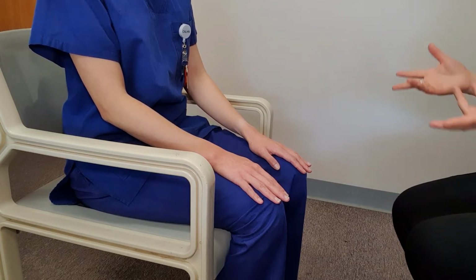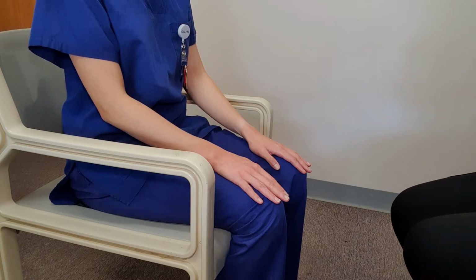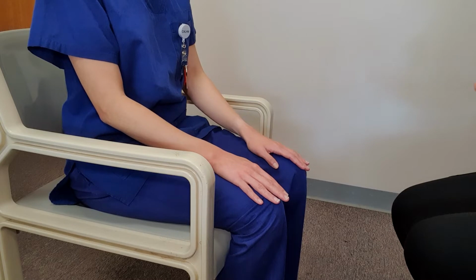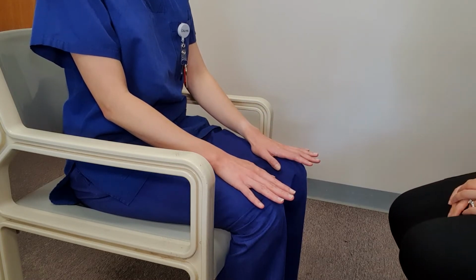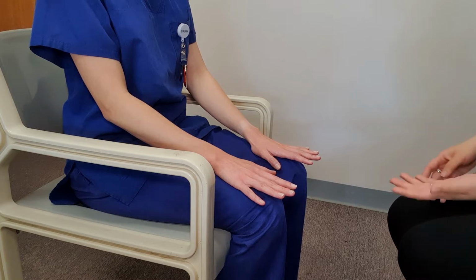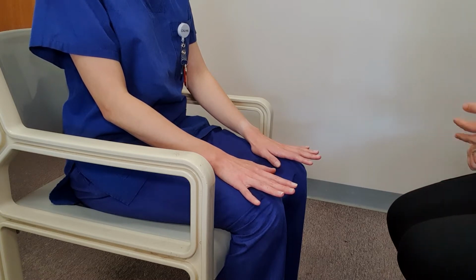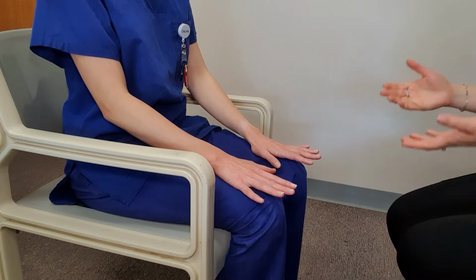So usually I would examine her with her hands on a pillow, but we haven't got that today. So we're just going to have her hands resting on her knees. Starting first with a general inspection. So looking on the dorsal aspects of her hands, I'm looking for any redness, any swelling, like sausage fingers. I'm looking for any scarring, looking for deformity.